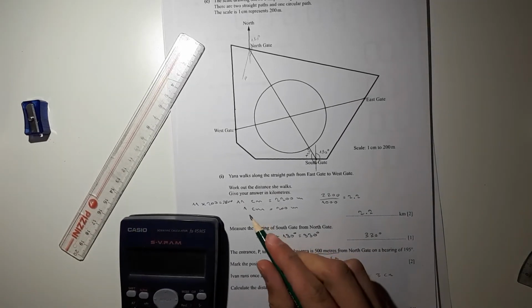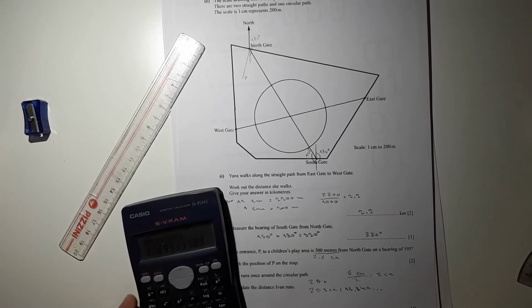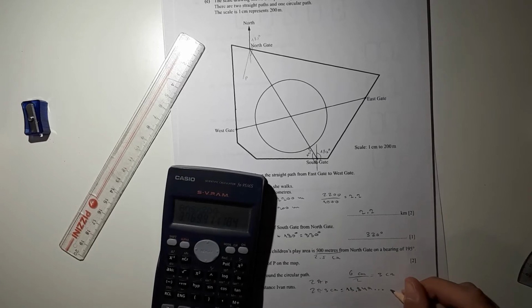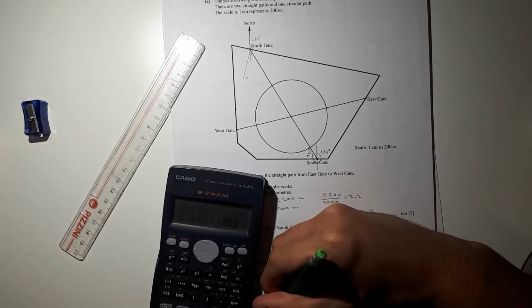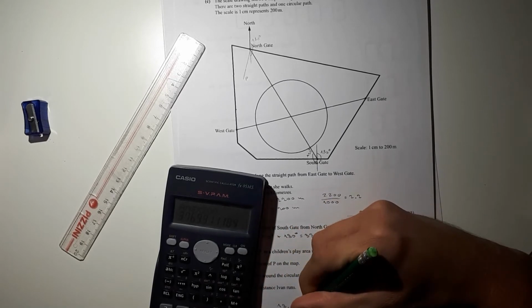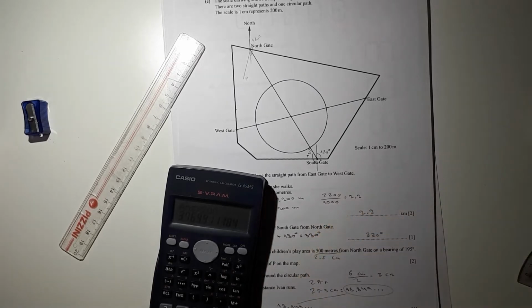So taking again this scale, we have to multiply this number by 200. I'm going to take this number 18.849, and remember to never round to two significant figures before having the final result, because that can give a mistake in the final answer.